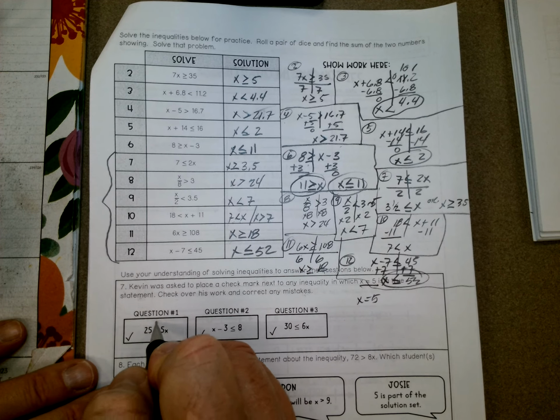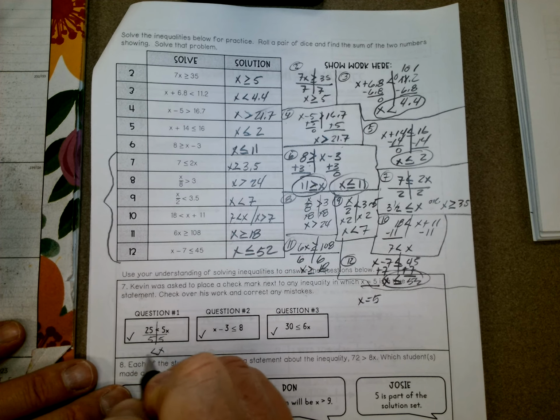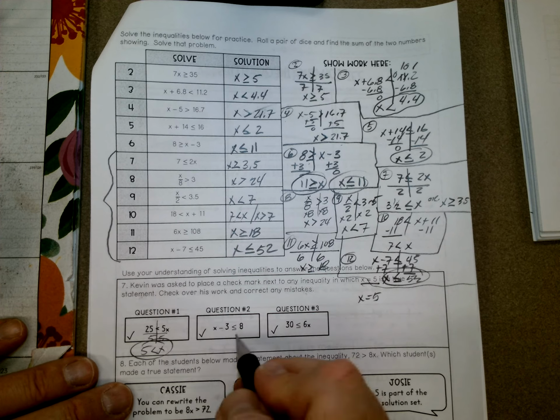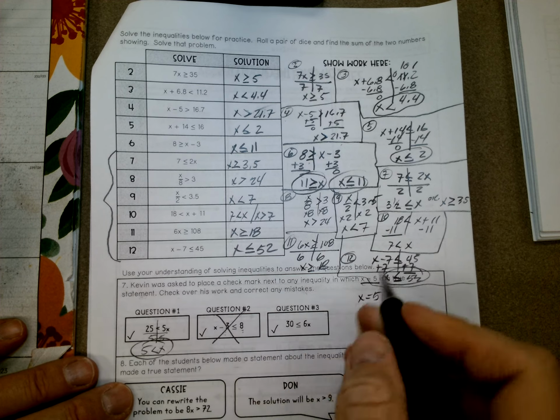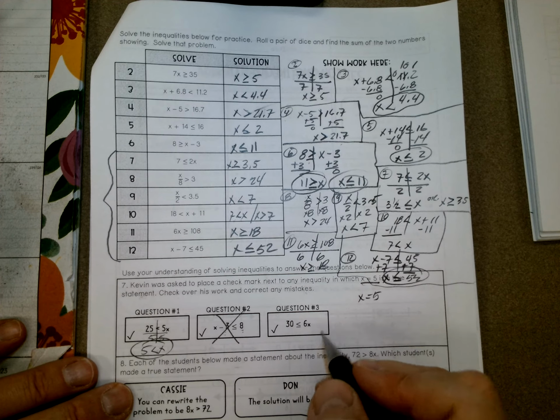Well, this one is going to be 5, because when I divide both sides by 5, I get 5. Here I'm going to add 3 to both sides and end up with 11, so that doesn't work.